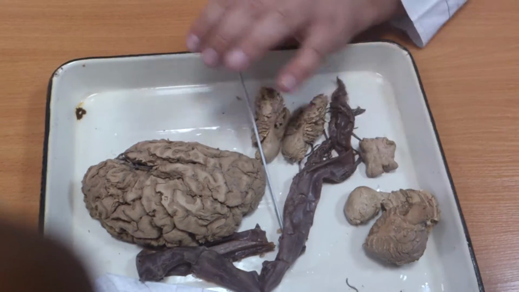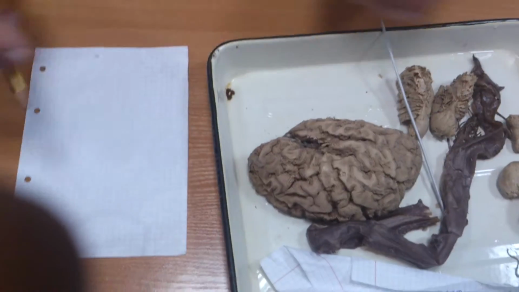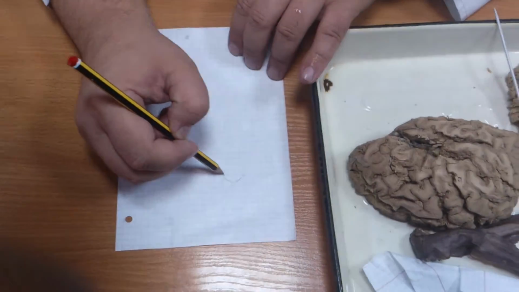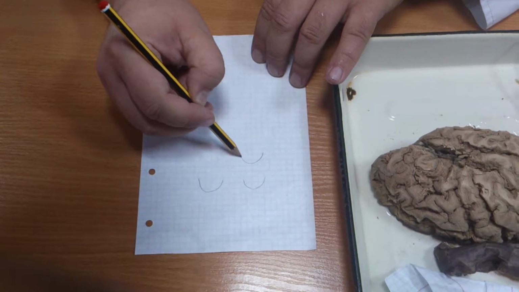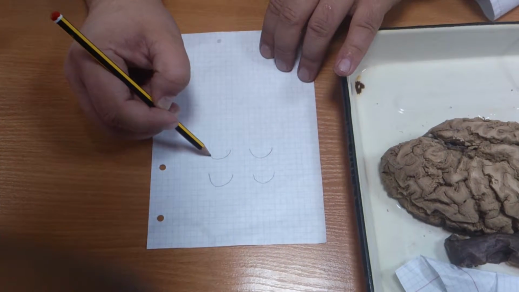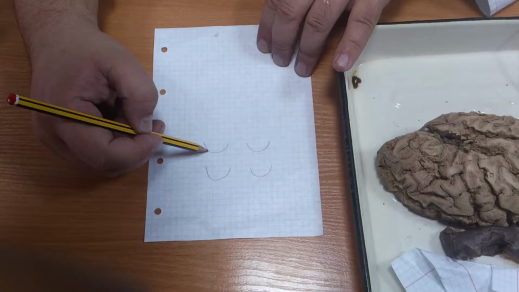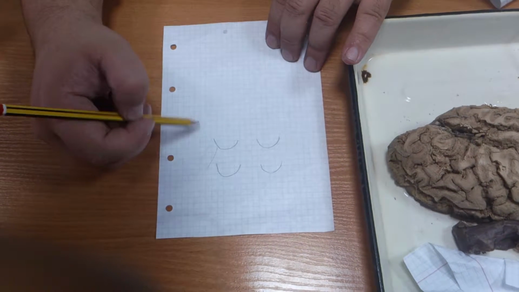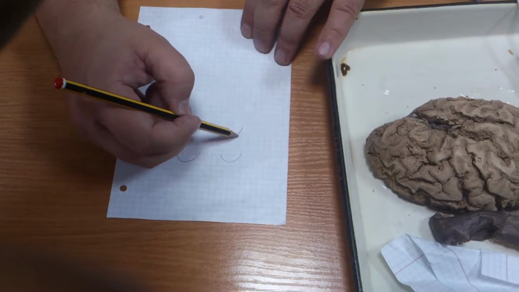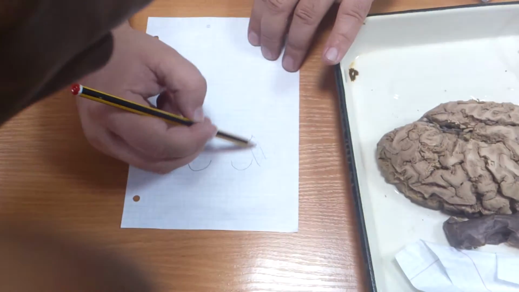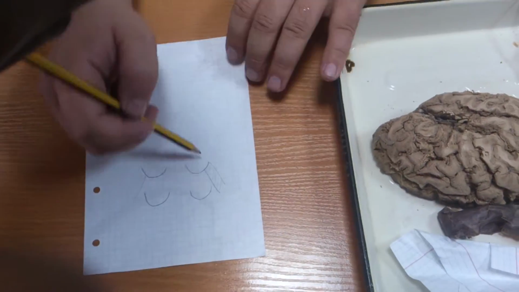Okay, that is the superior colliculus of midbrain. That is midbrain. Superior, and here it is the inferior colliculus of midbrain. From the inferior colliculus starts the brachium of inferior colliculus. Here it is brachium colliculi inferioris. Here and here.